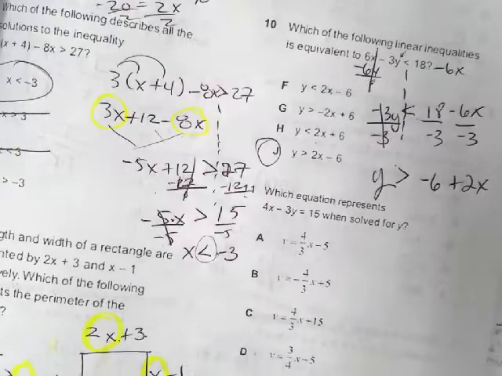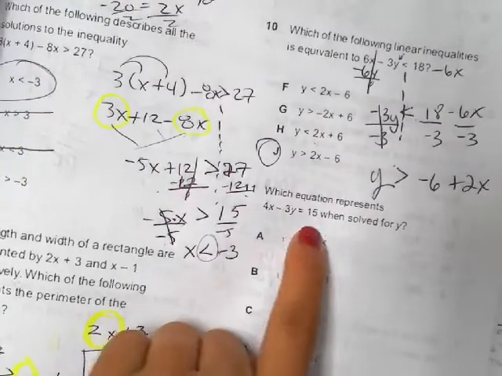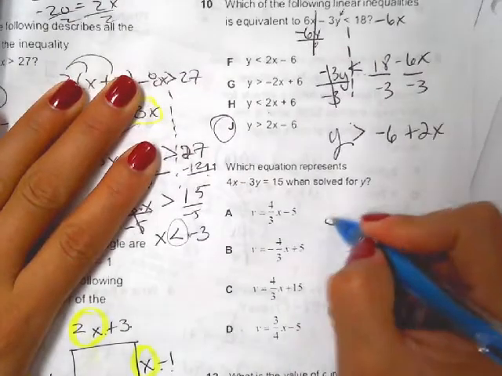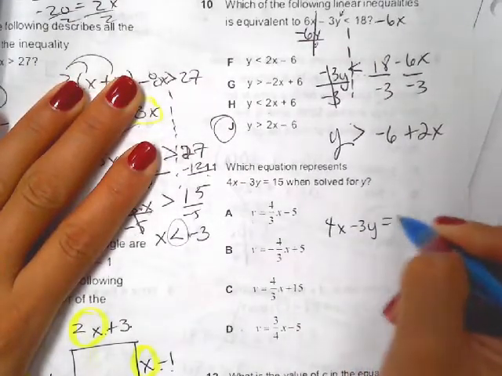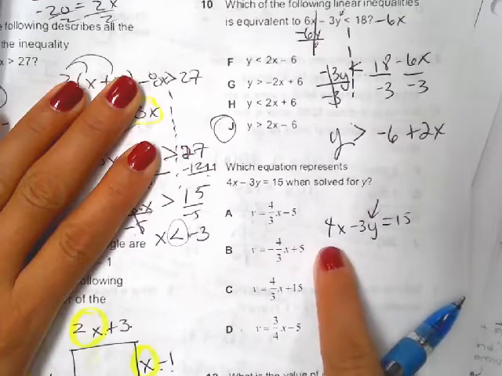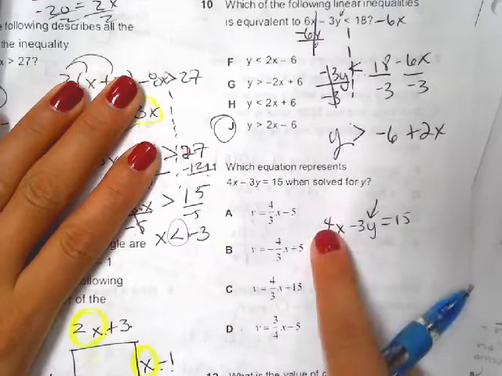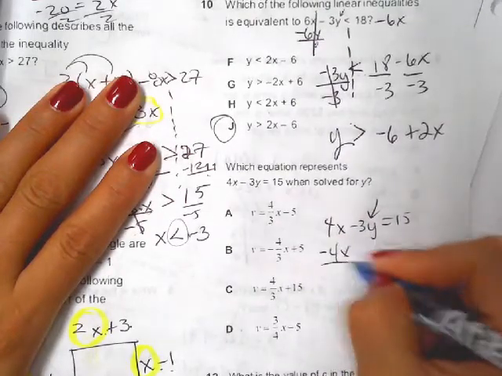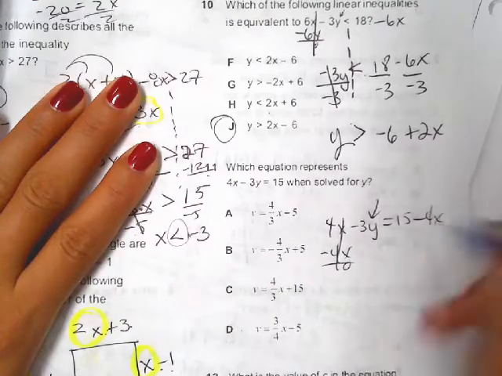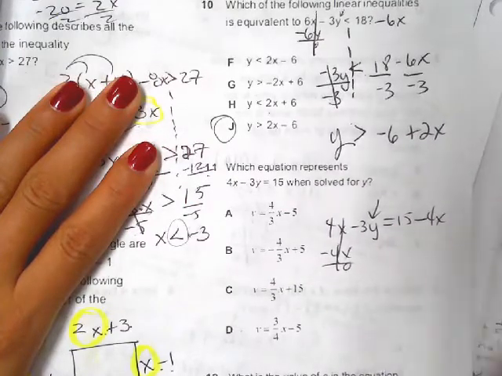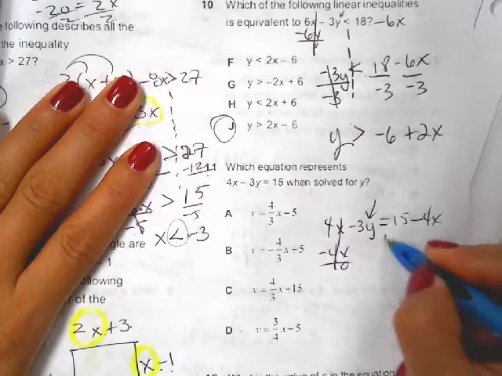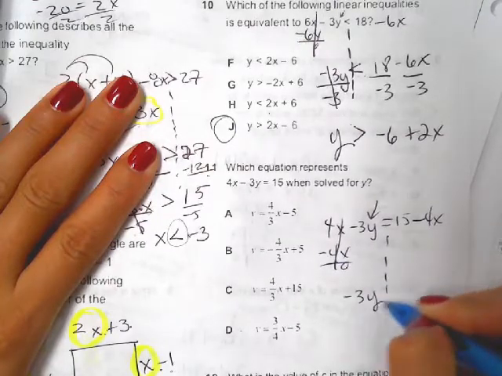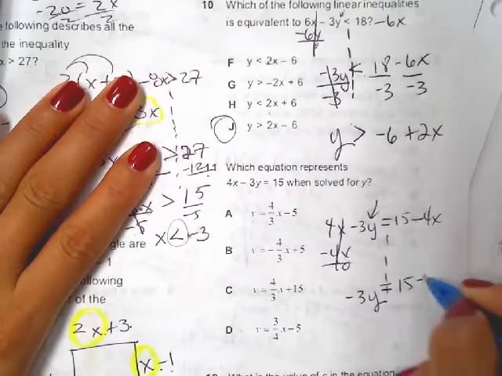Alright, almost done. Which equation represents this one when solved for y? So pretty much the same thing we're doing up here. We're solving for y. So I need to get rid of the 4x and the -3. So we start with the 4x. Minus 4x, minus 4x. They go next to each other because they're not like terms. So -3y equals 15 minus 4x.